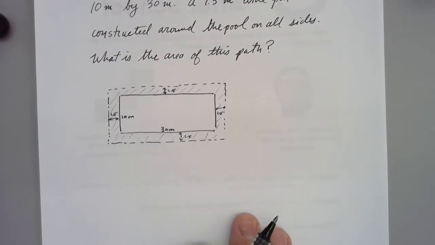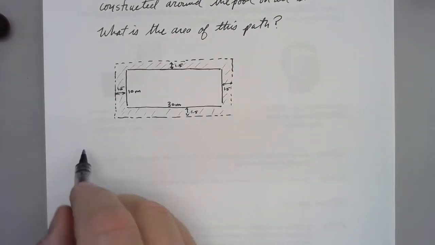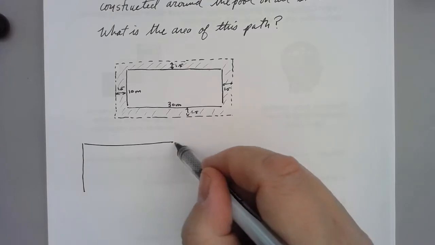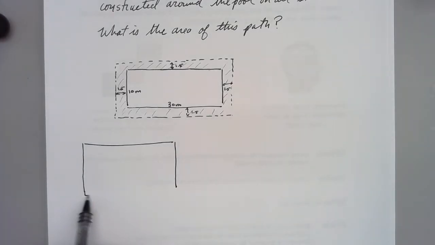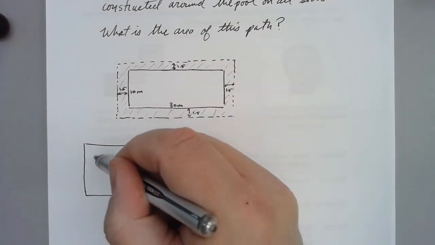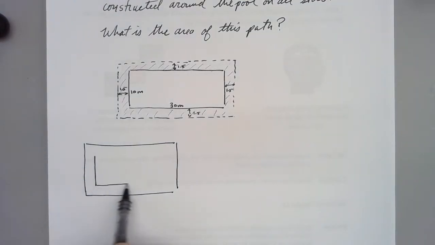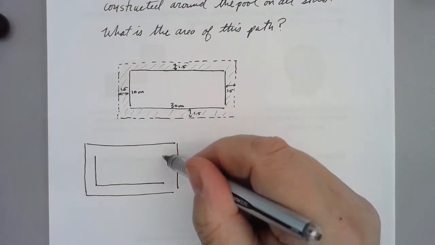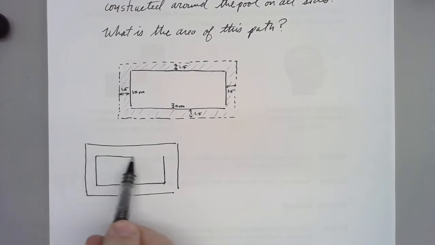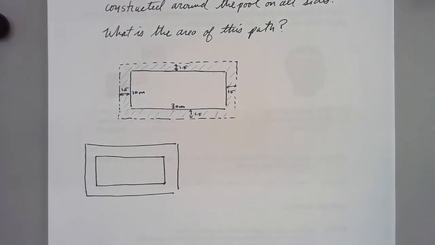So one approach would be to take the area that we're interested in, this strip around the outside, the area of this path, and chop it up into rectangles, then compute the area of each of those rectangles and add them together.